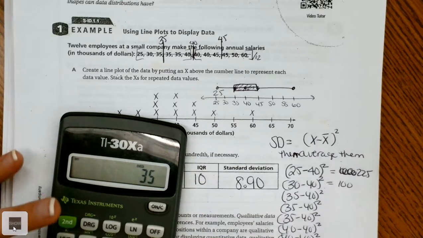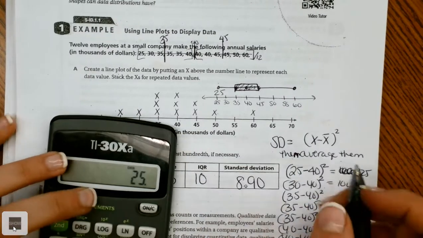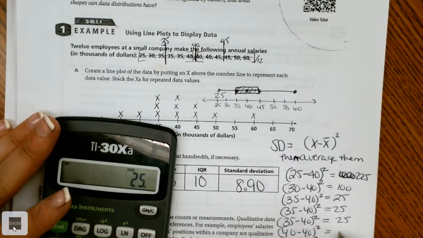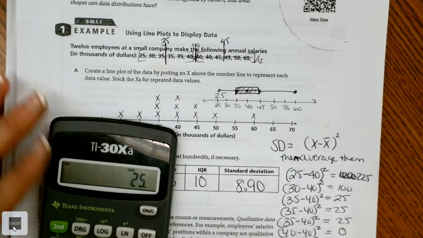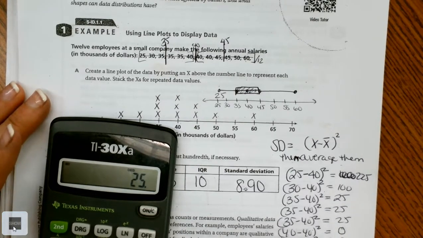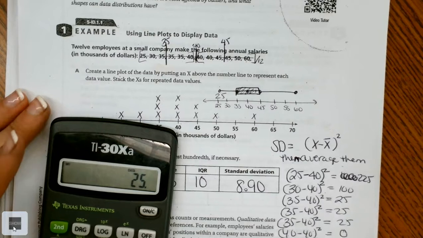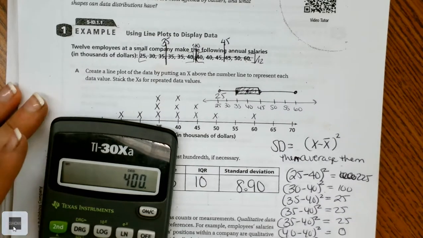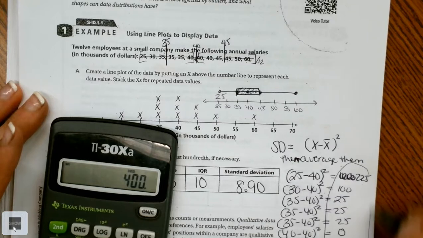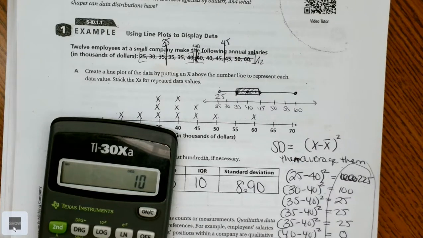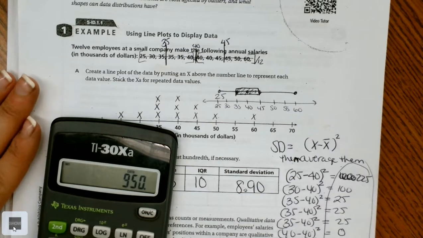35 minus 40 is negative 5. Squared is 25. 40 minus 40 is 0. 0 squared is 0. 5 squared is 25. 10 squared is 100. 20 squared is 400. Now I'm going to take all of these answers, add them up and divide by 12. So 400 plus 100 plus 25 plus 25 plus 25 plus 25 plus 25 plus 100 plus 225. I got 950 divided by 12.